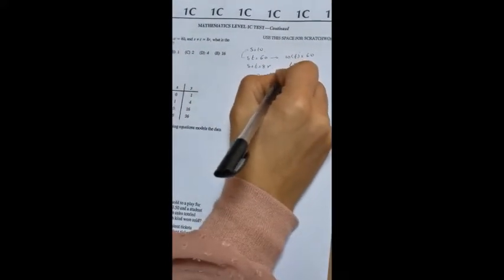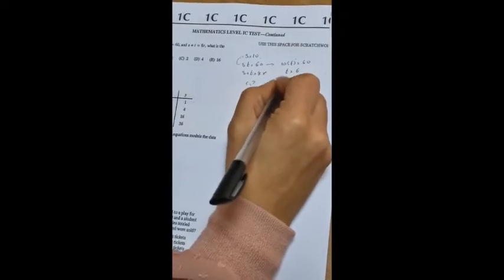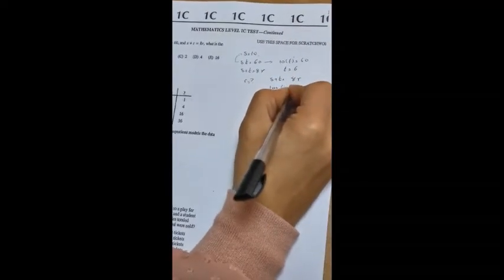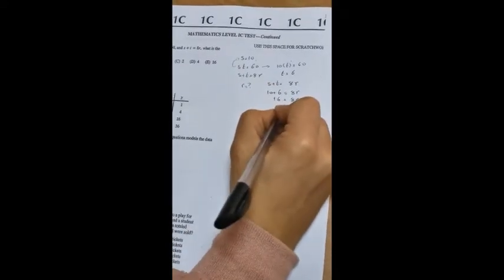Now, S plus T is equal to 8R. S is equal 10 and T is equal 6, so 16 is equal 8R. So by default, R is going to be equal to 2.